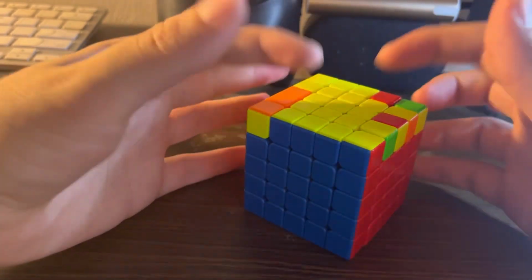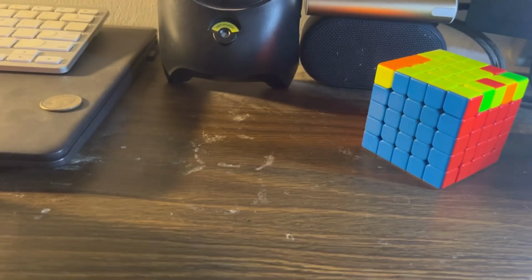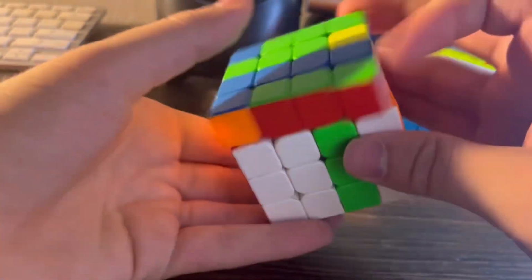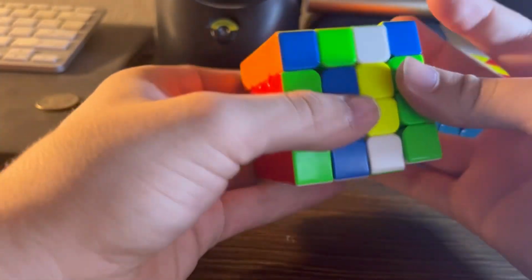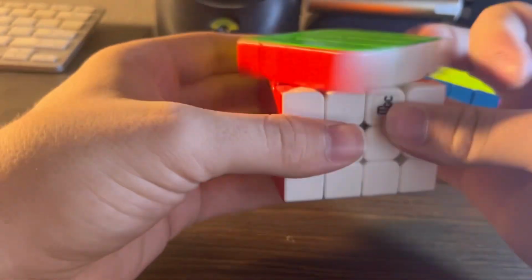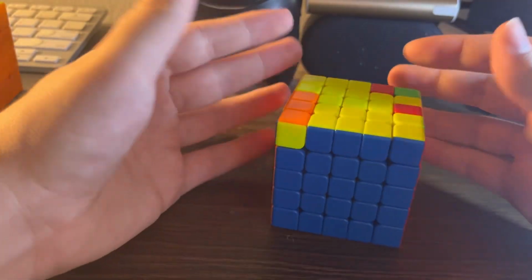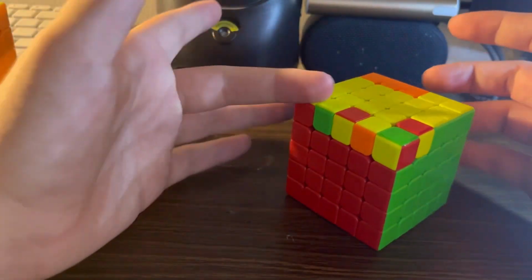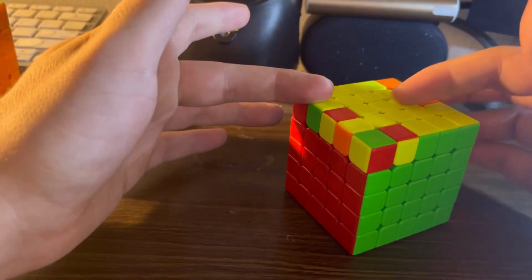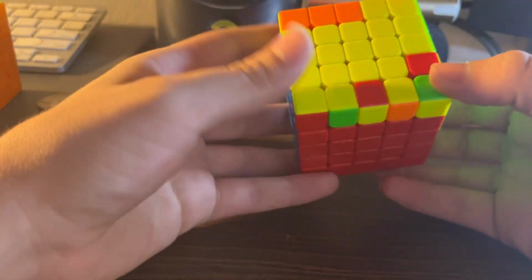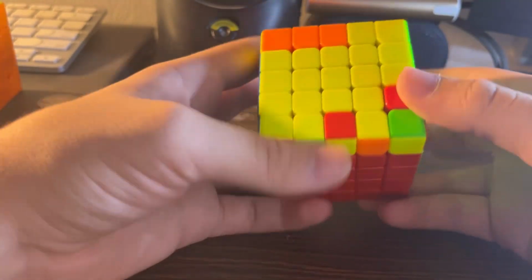Now wait, did you notice anything about that algorithm I just did? It is almost like it is the exact same thing that you do on a 4x4, except now it's on a 5x5. Look at that. It's the exact same thing that we did on a 4x4. So you don't necessarily need to learn any new algorithms to know how to do a 5x5. So we're going to continue on with this part now.